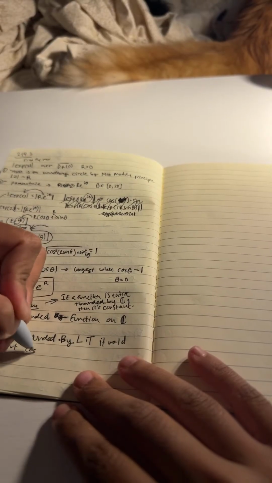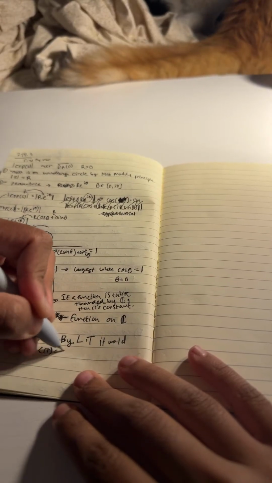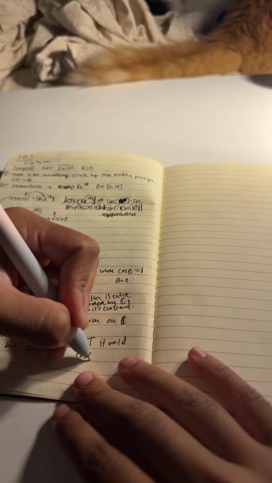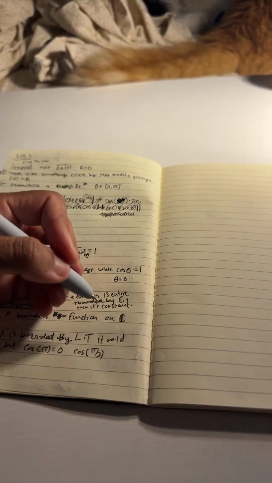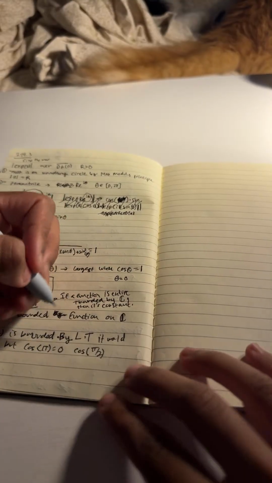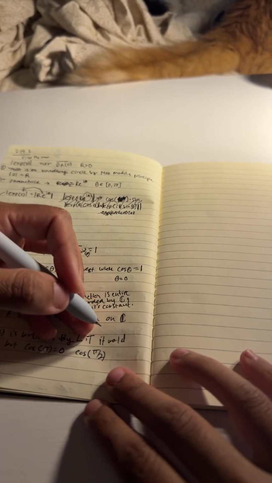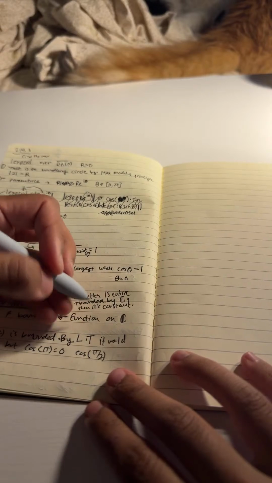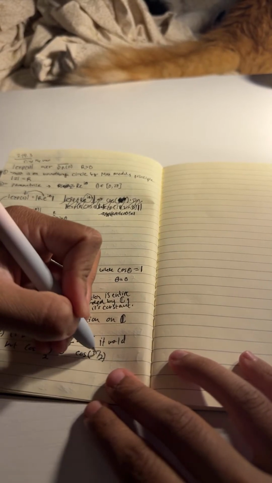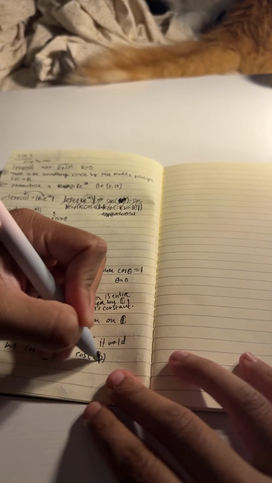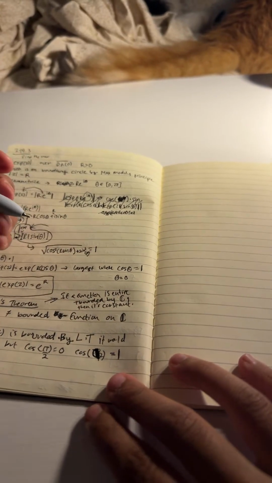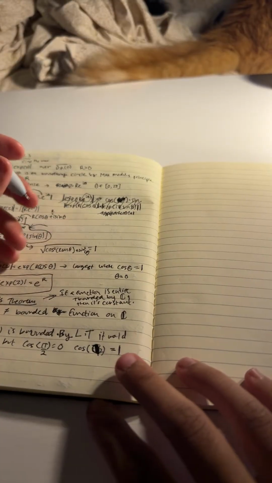But cosine pi equals 0, cosine pi over 2... wait, I forgot. Cosine 0. Cosine pi over 2 is 0. And cosine 0 equals 1. Oh, I'm cooked. I don't know my cosines.